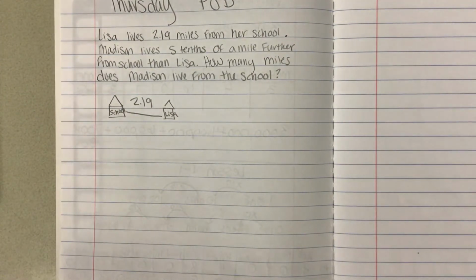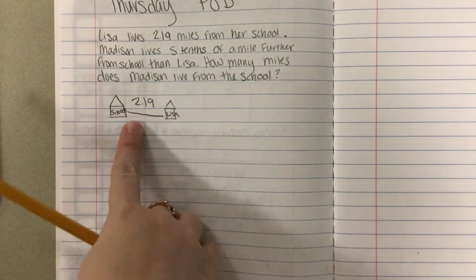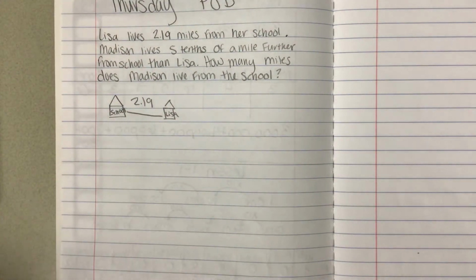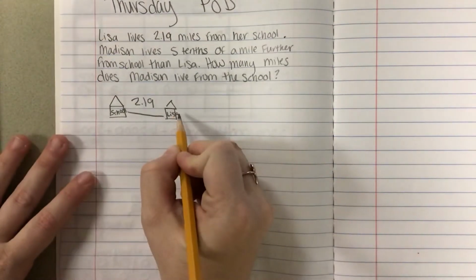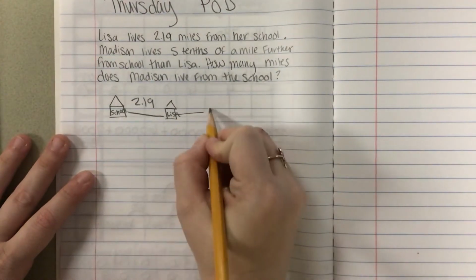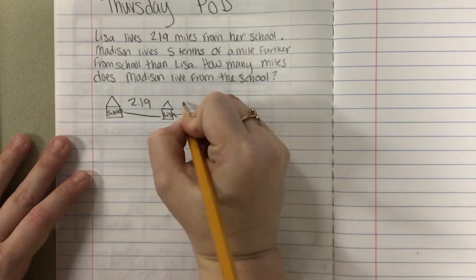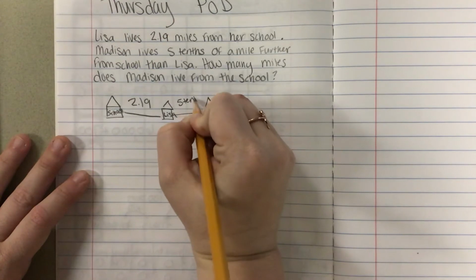Now, Madison lives further from school. So does that mean that her house is closer to the school or away from the school? It's going to be away from the school. So if we know she lives 5/10 of a mile further, then we know that she's going to live past Lisa. So we can draw Madison's house here, and we know that this is 5/10.